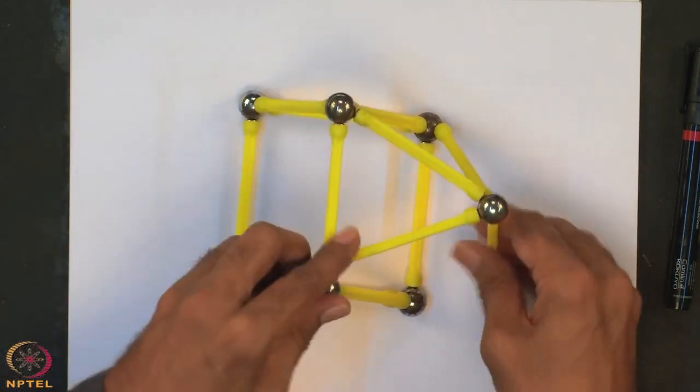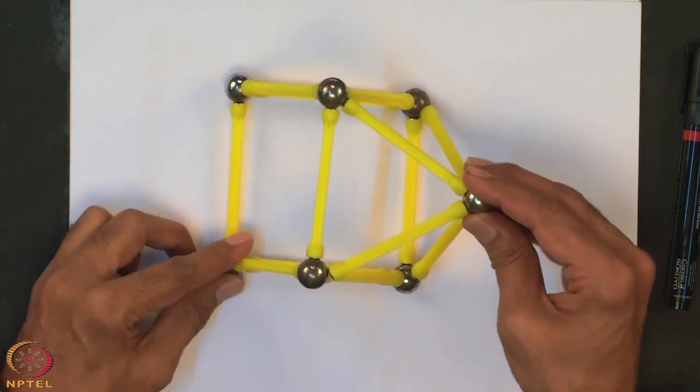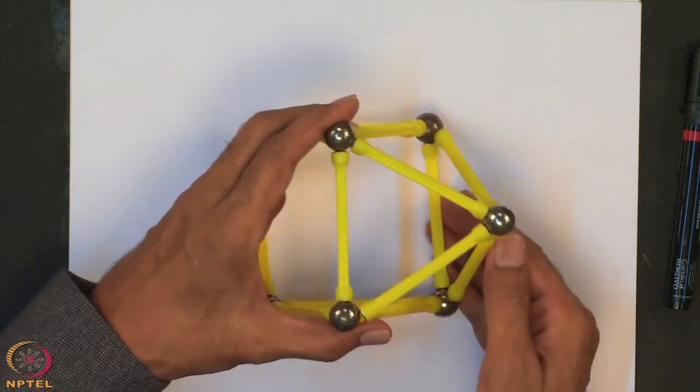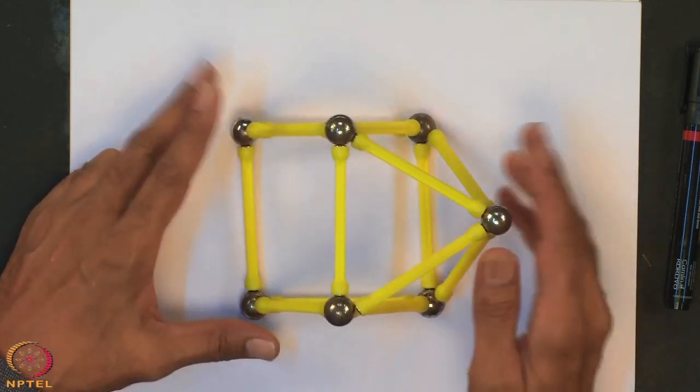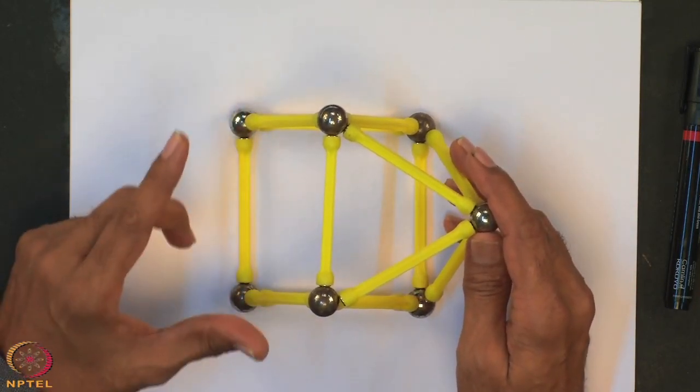Something like this. Okay. So, it is monocapped. And similarly, I can put one more here, it is bicapped, and if I put one here, tricapped. This is for n equals 9, this is the symmetric polyhedron for 9 vertices. If 9 boron atoms are there, this is the structure for closo.